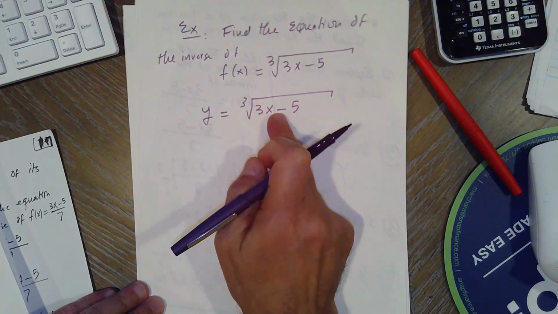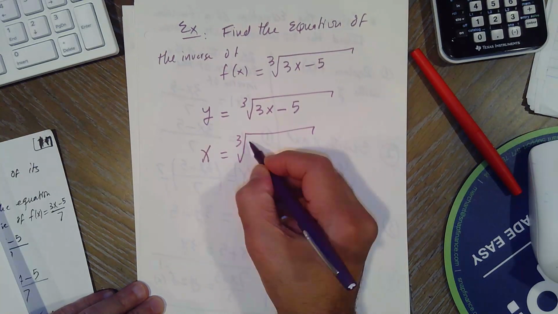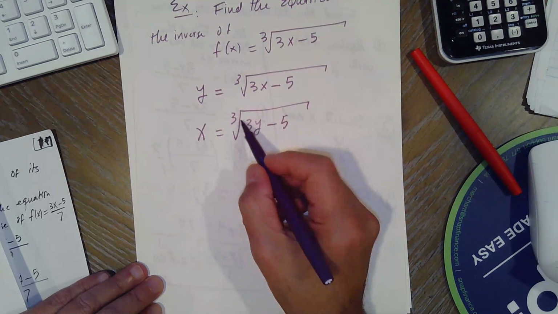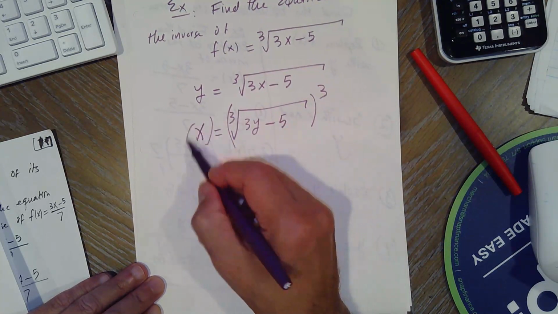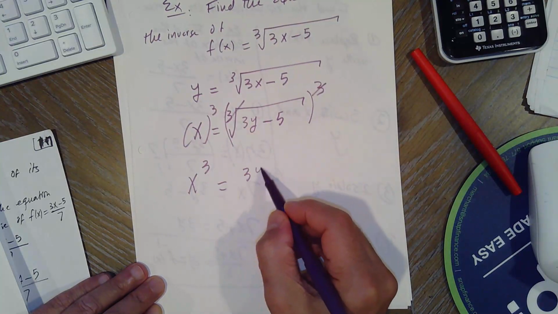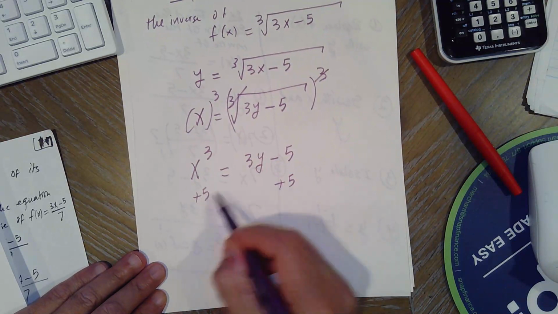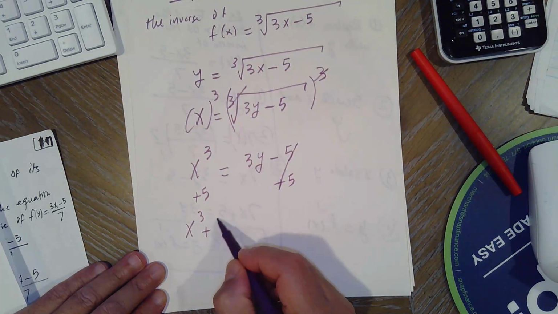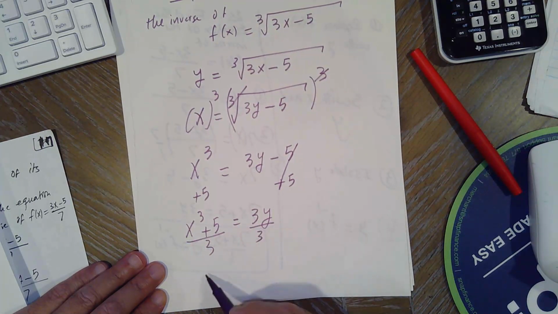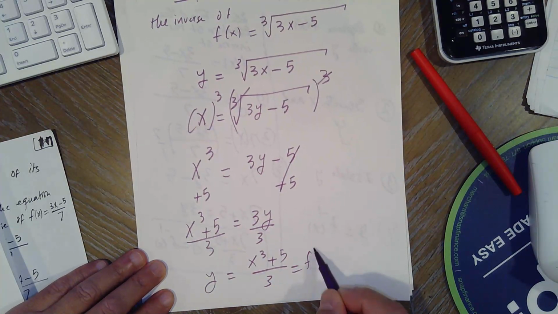Then you're going to switch x and y. So every y becomes an x, and every x becomes a y. And now we want to isolate y. Y is under the cube root, so we want to get it out by cubing both sides. So x cubed equals 3y minus 5. Add the 5: x cubed plus 5 equals 3y. Divide by 3. So y equals (x cubed plus 5) over 3, and that is the inverse.